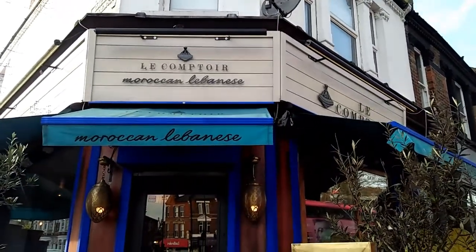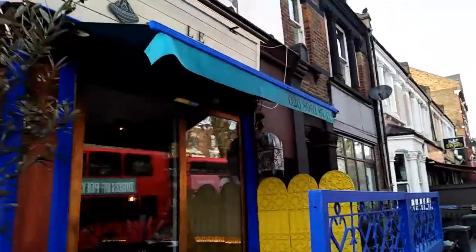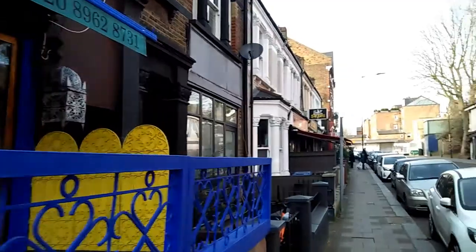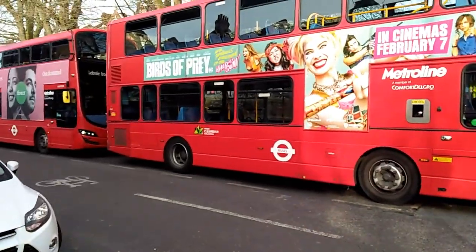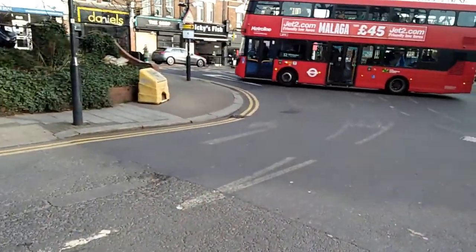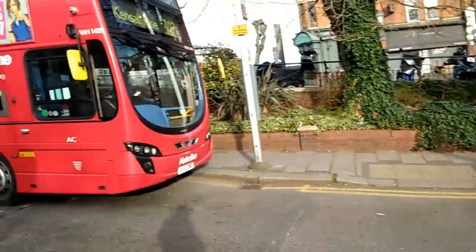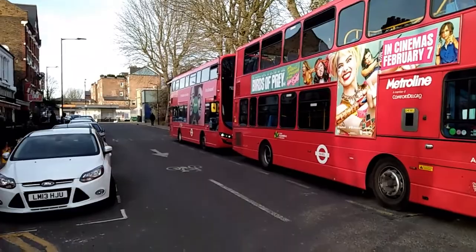Okay, so we've had lunch at Le Comptoir, Moroccan Lebanese restaurant. Very, very good. Comes highly recommended if you're ever in Kensal Rise. And then walking with Fori. In fact, is that my bus there? Yeah, that's the 302 that we're going to be getting shortly after we've explored Kensal Rise a little bit.